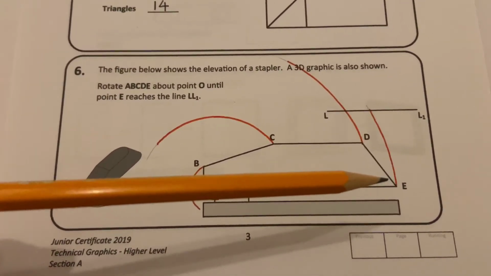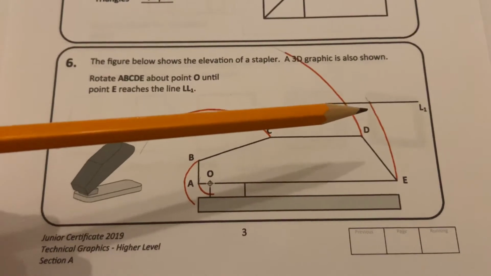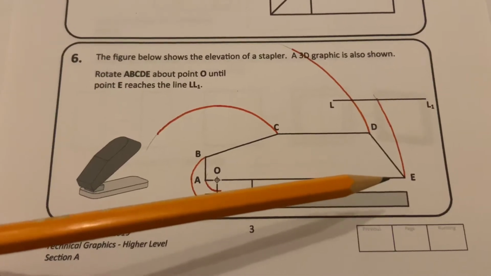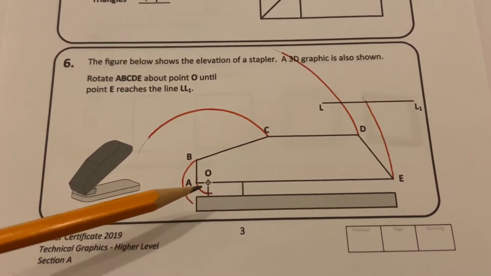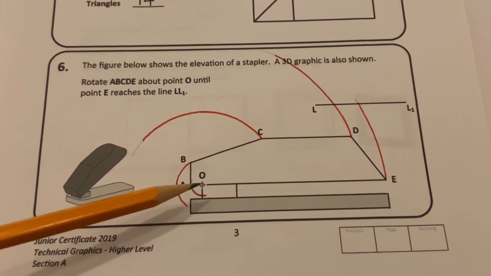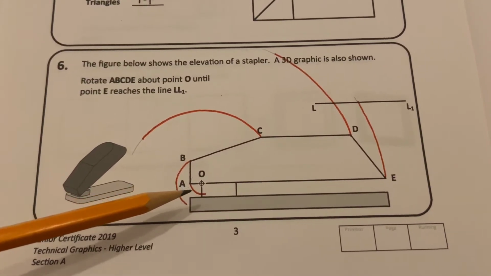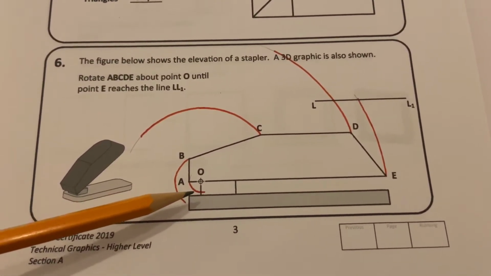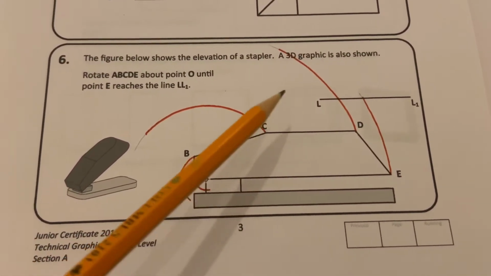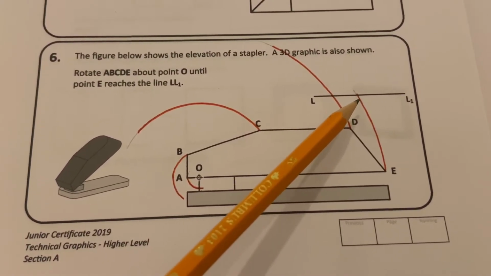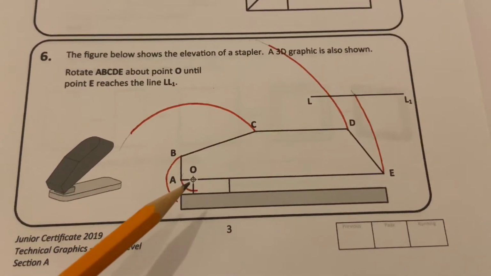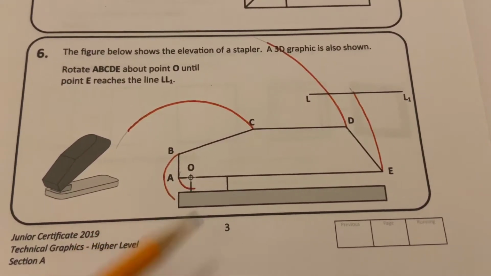Now we have swung E up until it hits the line L to L1. So that is E in its new position. Now if we look, E, O and A are all on a common line, and O does not move because that is the point of rotation. And we know that A has to be on this arc here because that is the arc, the path that A is going to follow. So to get the base of the stapler, we know E is in this position on L1. O is not moving, so I can draw a line from here through O onto the arc there where A is, and that is the base of the stapler.